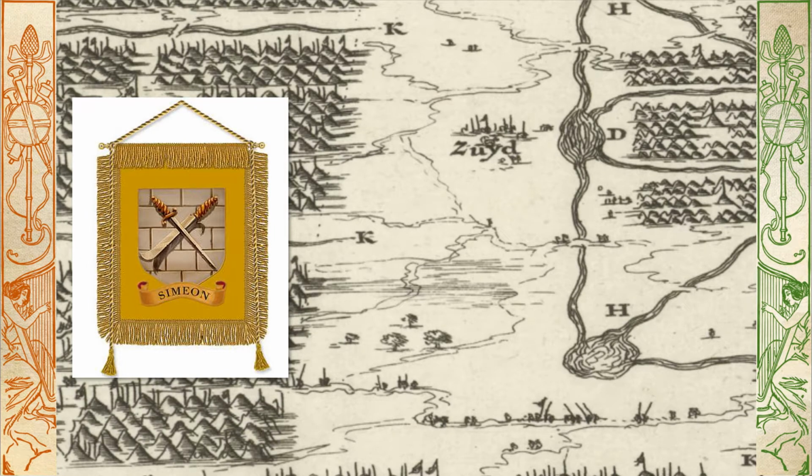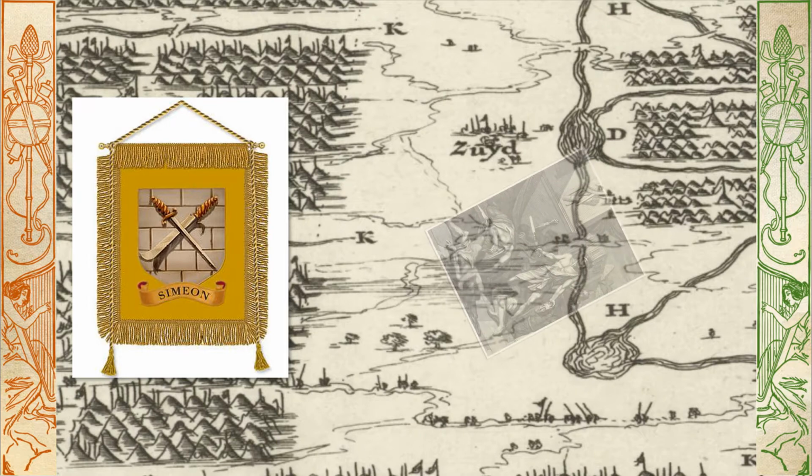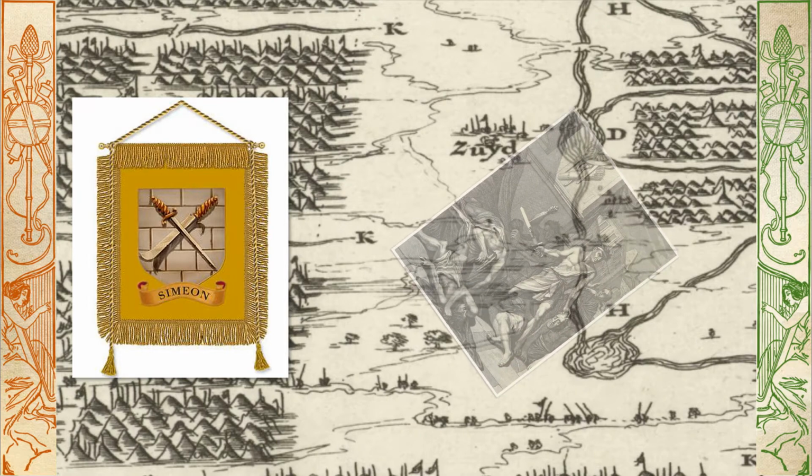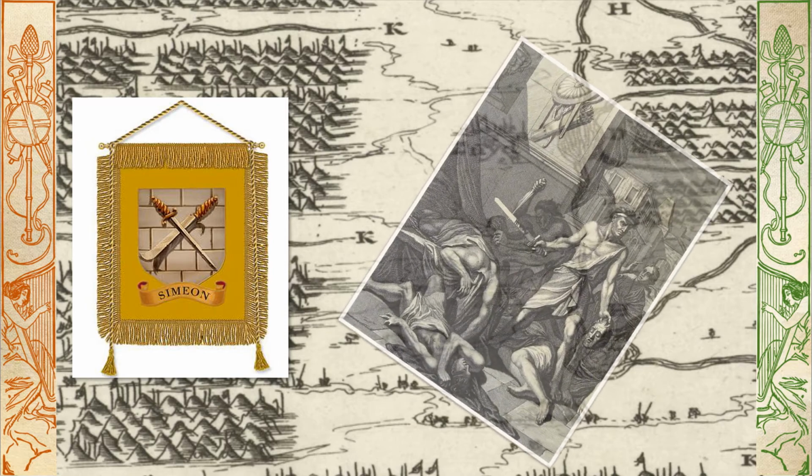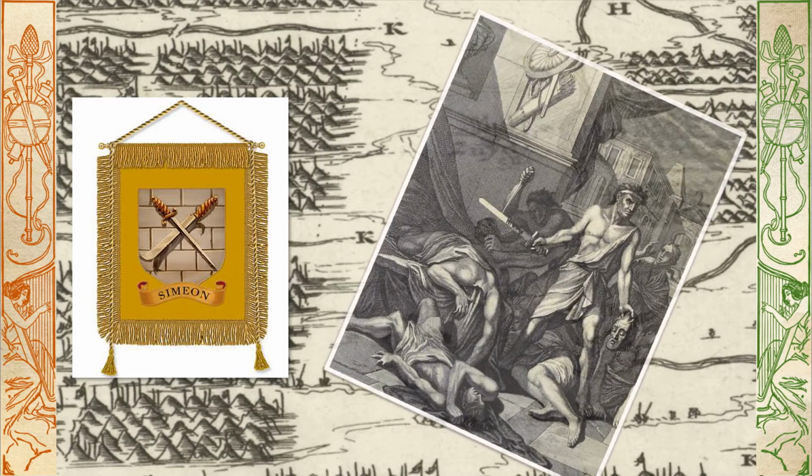Prince Shelumiel, as leader of the tribe of Simeon, bore a yellow banner emblazoned with a tower or a sword. Simeon and Levi were represented by the implement of war, the former by a sword and the latter by a dagger, in allusion to the abhorrence of Jacob of the cruelty of these two sons.